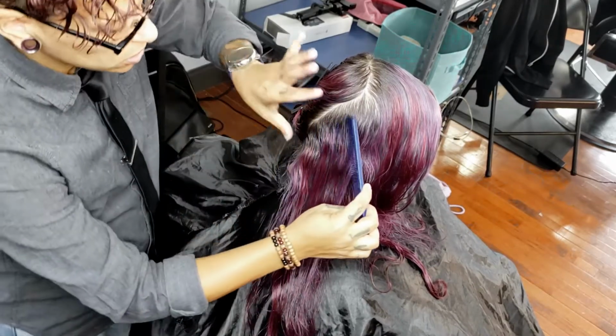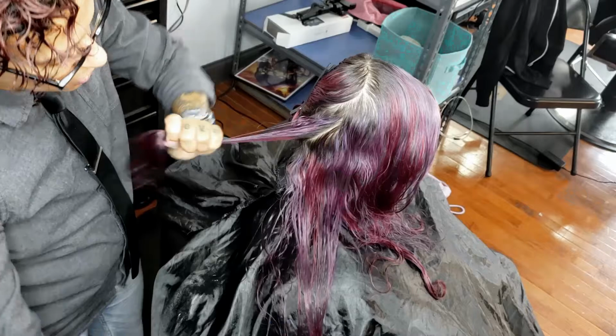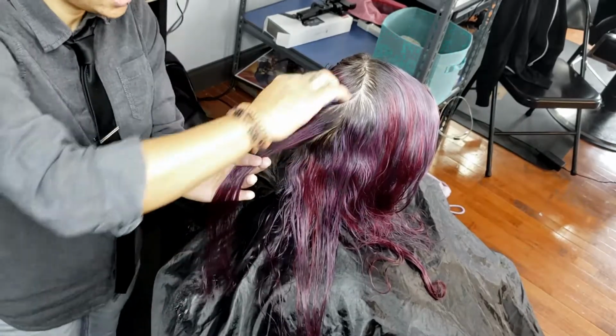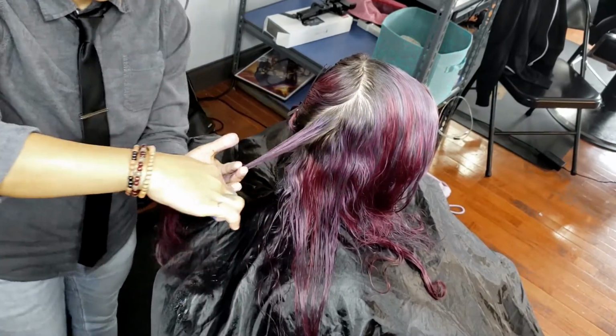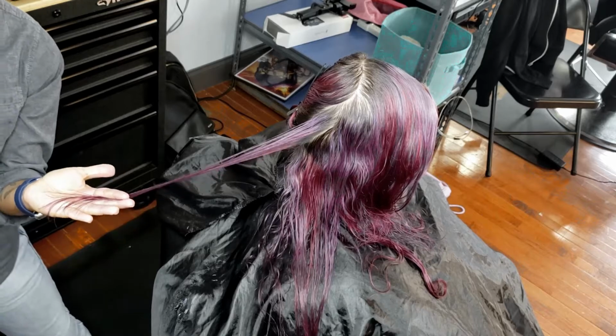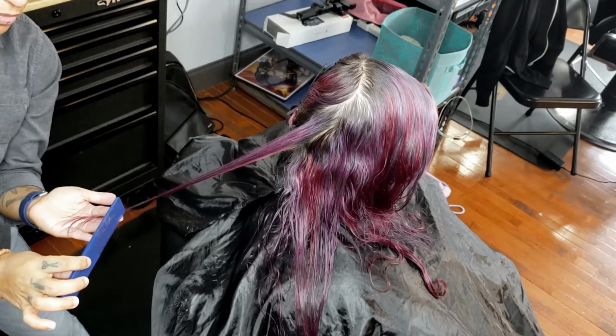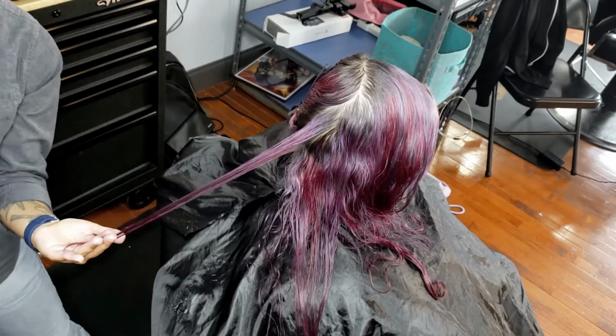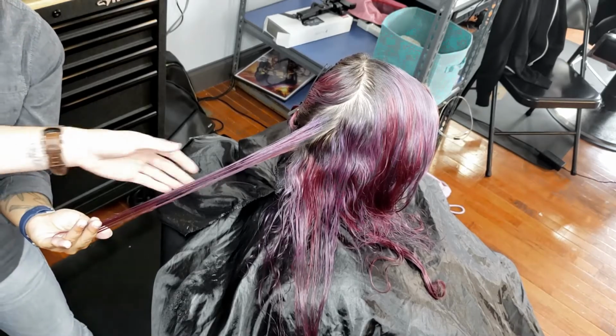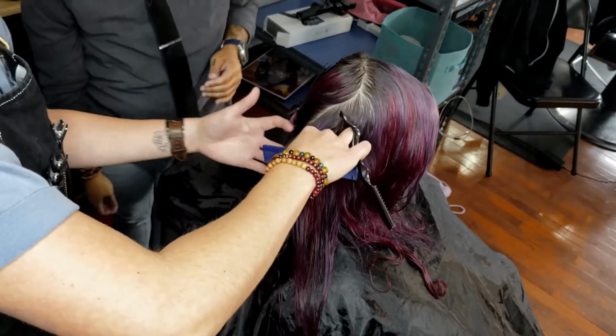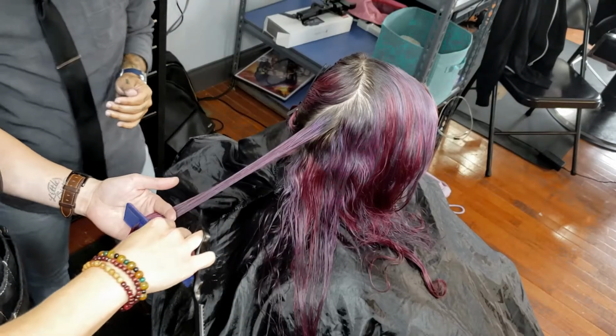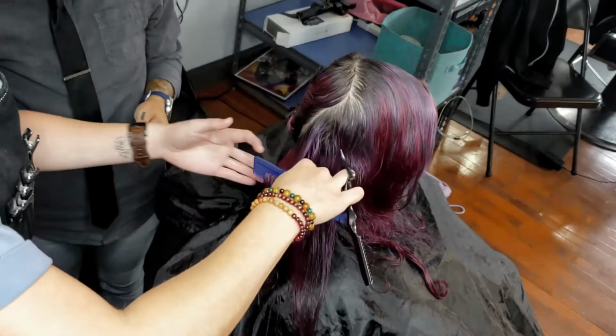All right, we're going to start with slide cutting with your razor, your feather razor. You're going to hold your fingers like this, go to that bottom layer there, and slide cut down at a 45. Like this, all the way.